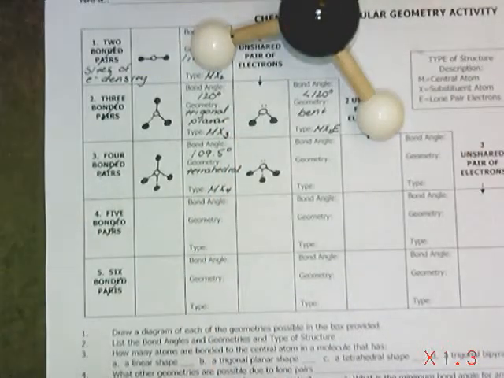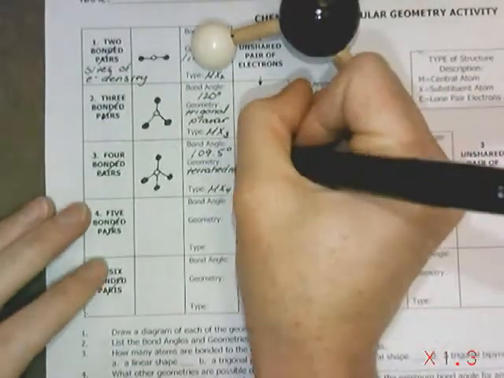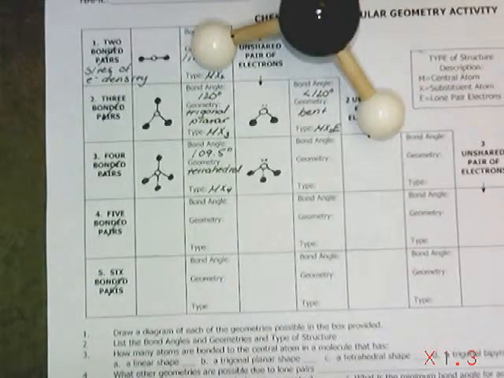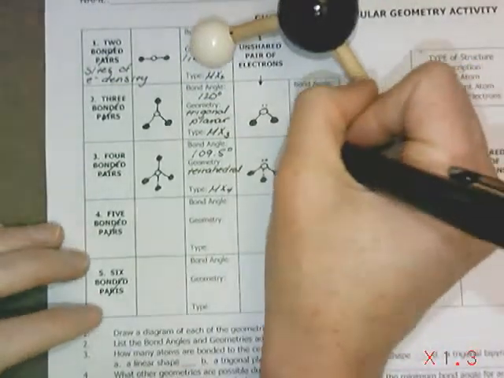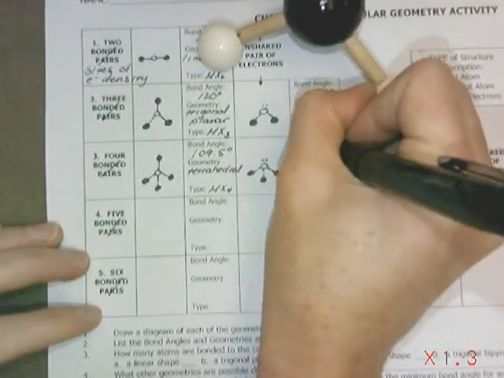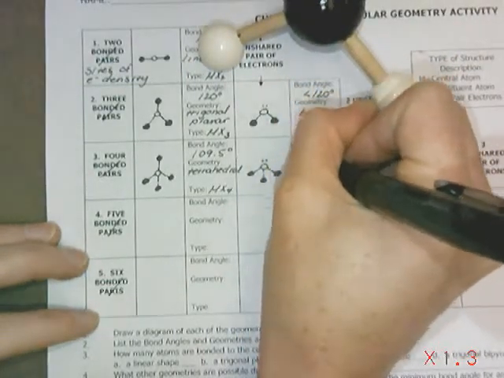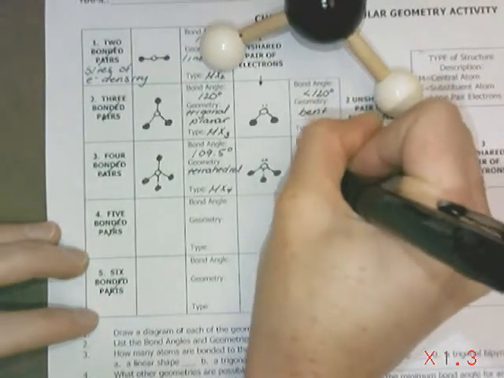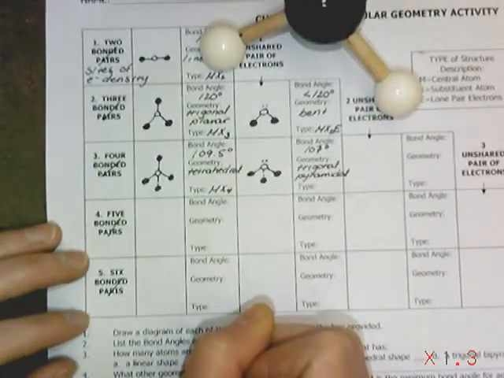Okay, there's trigonal pyramidal. Let me make those dots a little bit bigger. So we have our lone pairs up top. The bond angle for trigonal pyramidal is 107 degrees. And again, the geometry is trigonal pyramidal. And then the type would be MX3E.